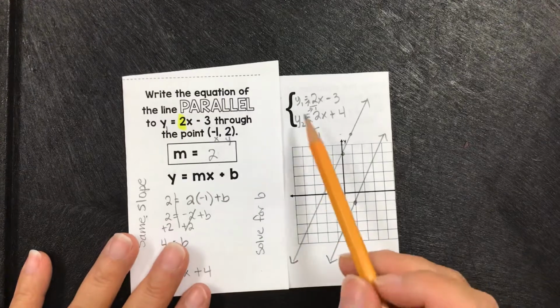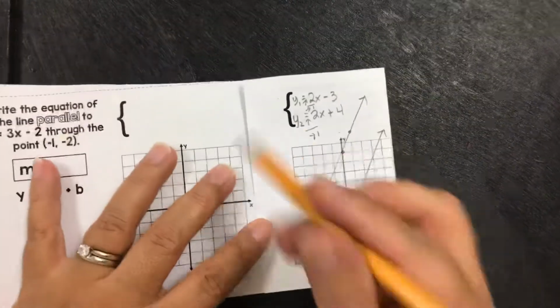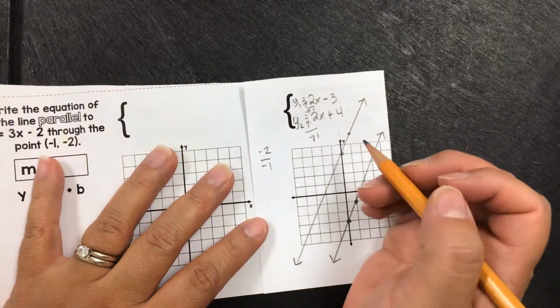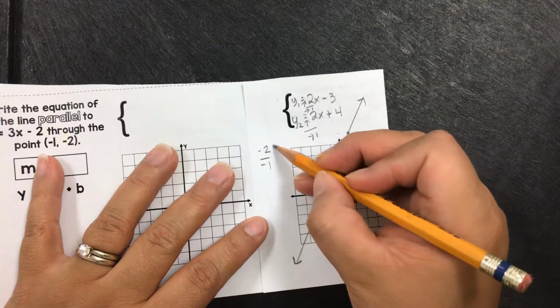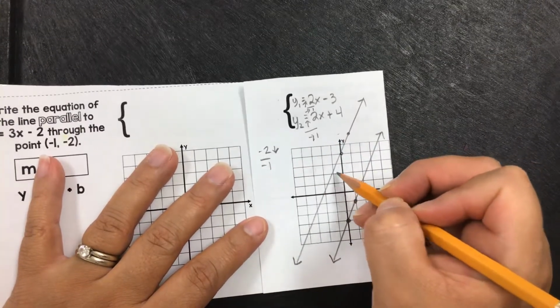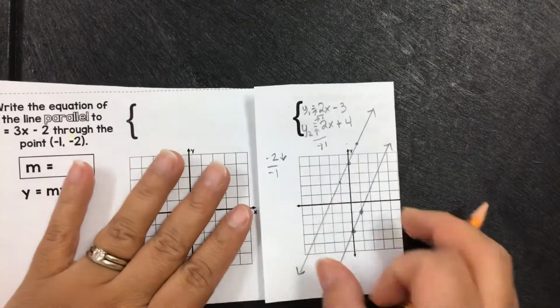The other thing that you can do on this slope is, because we don't have enough room, we could also have it negative 2 over negative 1. That still equals 2, which gives us the same slope. What that does, though, is allow you to go down from that intersection, 1, 2, and to the right 1. Still creating the same line.